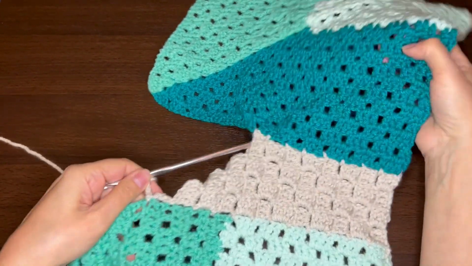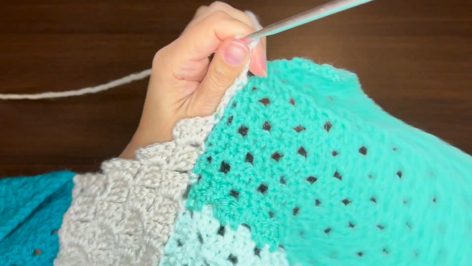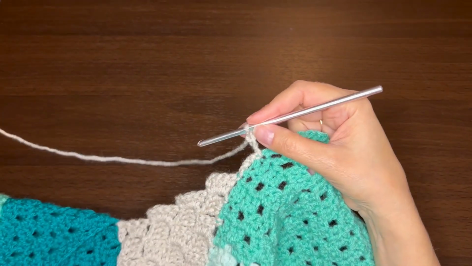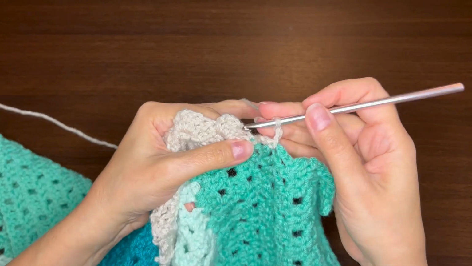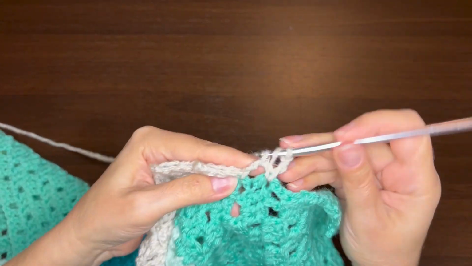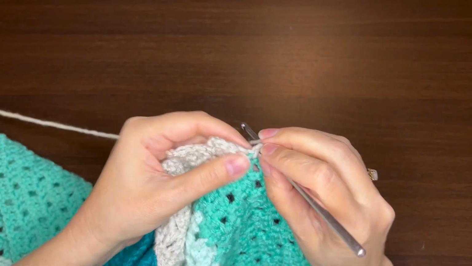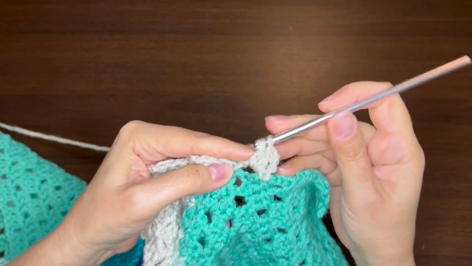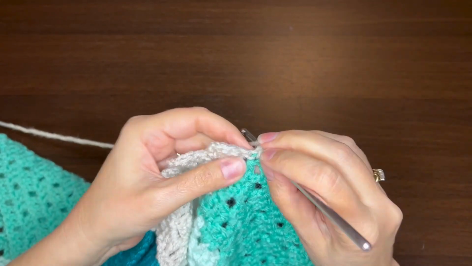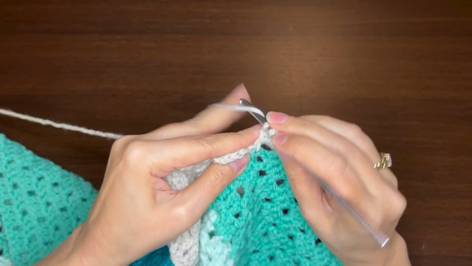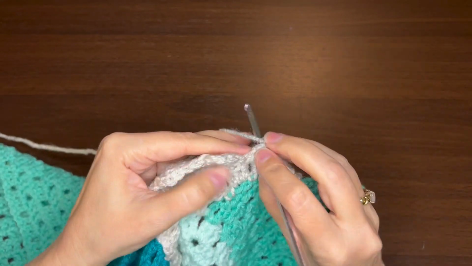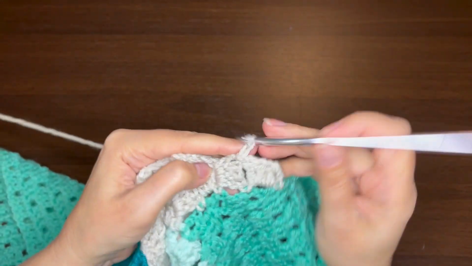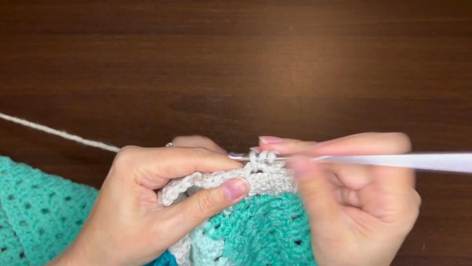Chain 3 and then turn. And then do our corner to corner.